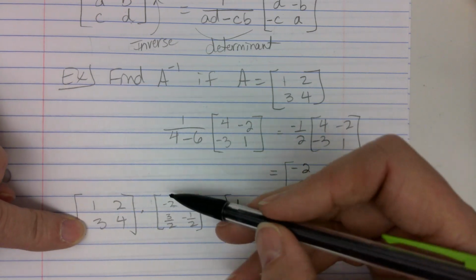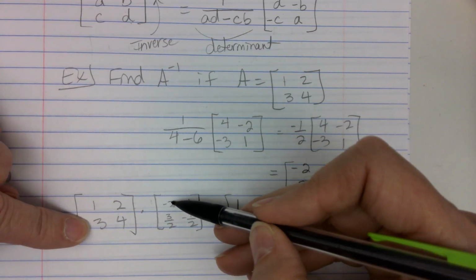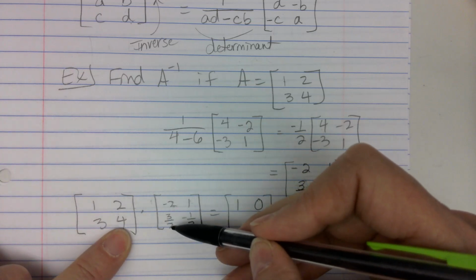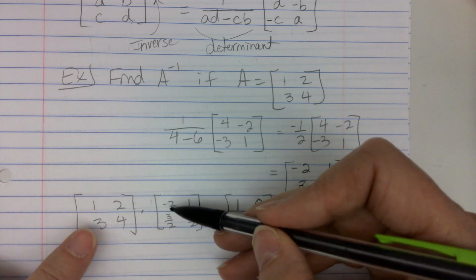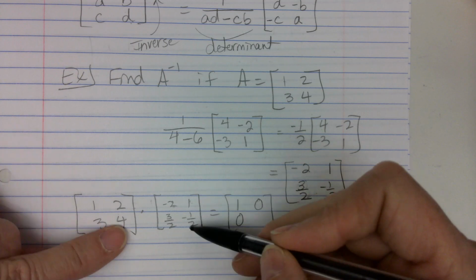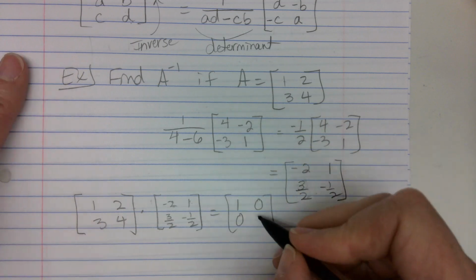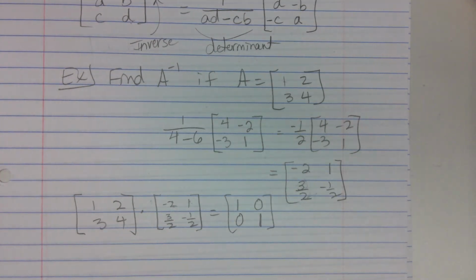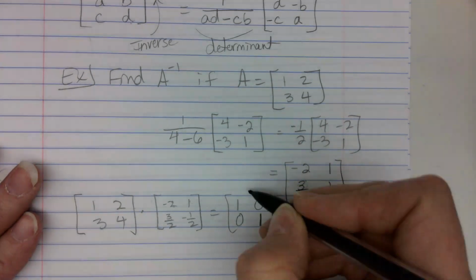Row 2, column 1, negative 6. What's 12 over 2? Positive 6. Negative 6 plus 6 is 0. 3 plus a negative 2 will be 1. So it's a miniature version, because you don't see the third row. This is the 2 by 2 identity.